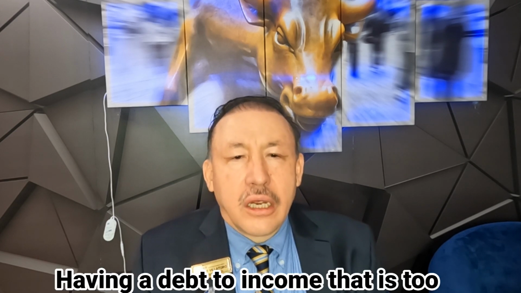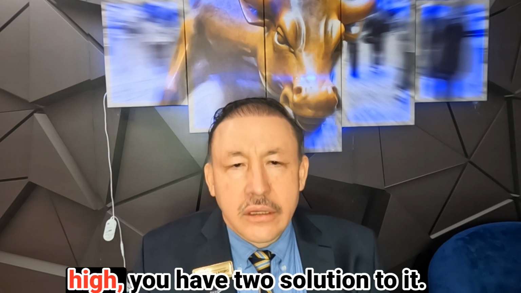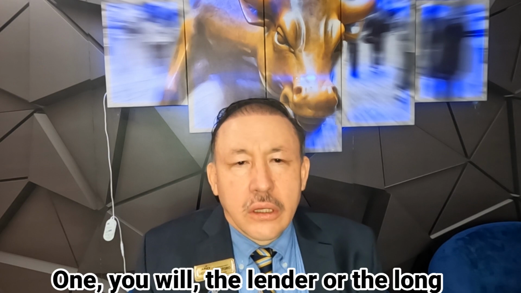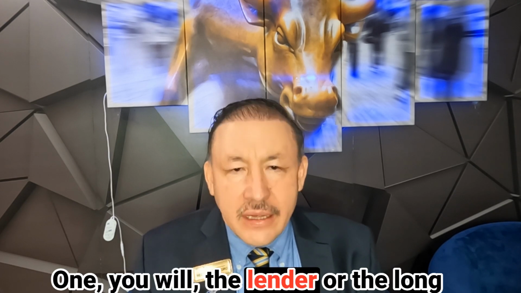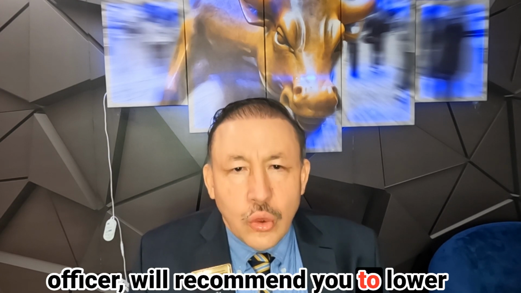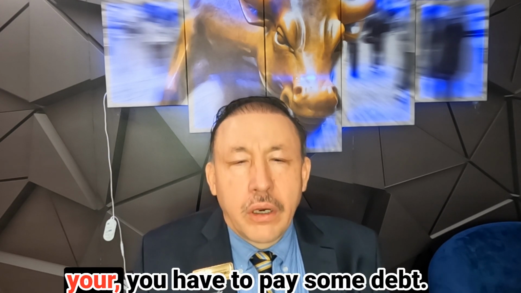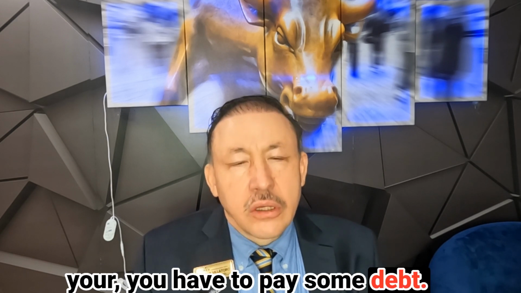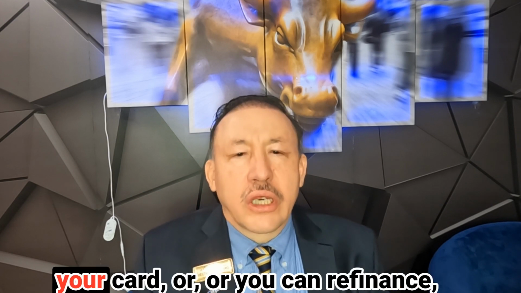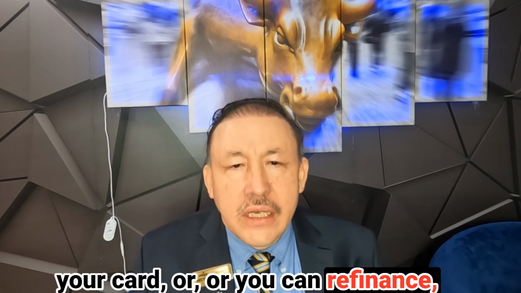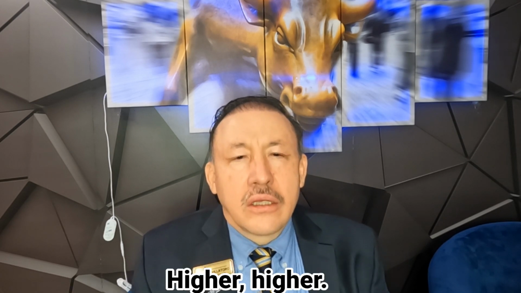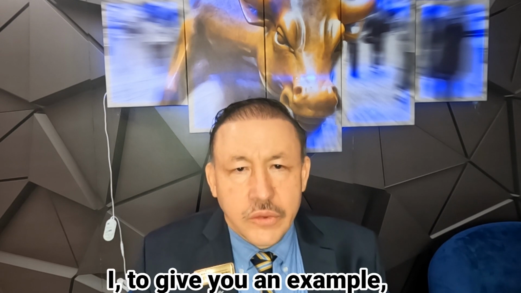Having a debt to income that is too high, you have two solutions. One, the lender or the loan officer will recommend that you pay some debt. You have to pay some credit cards, or you can pay your student loan or your car, or you can refinance some debt that you have at a higher interest rate, to give you an example.